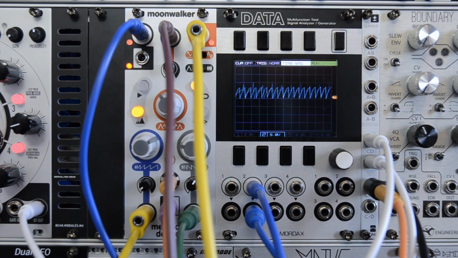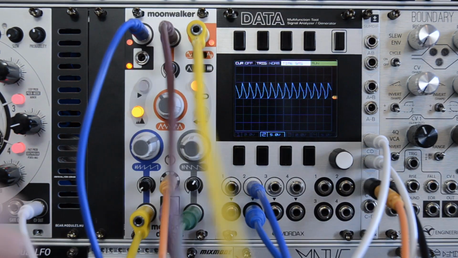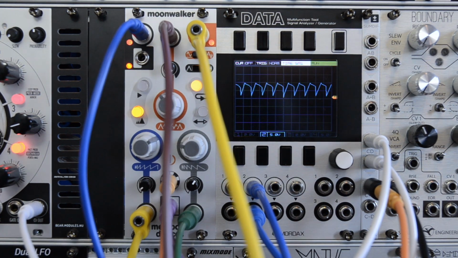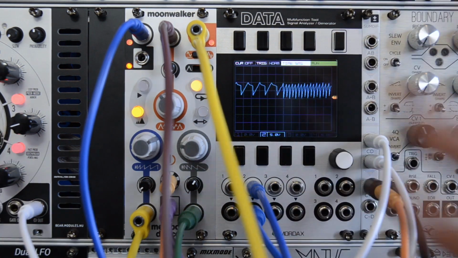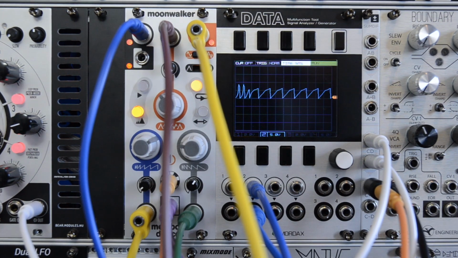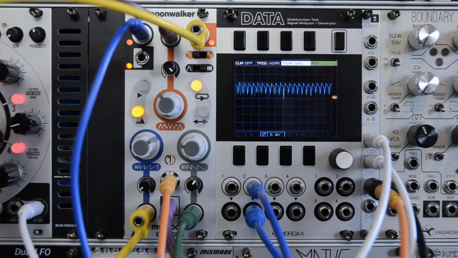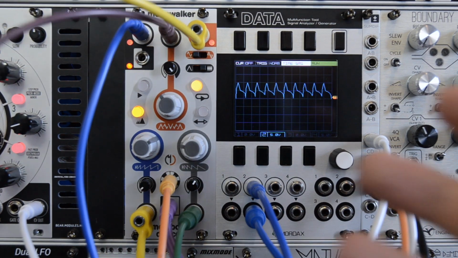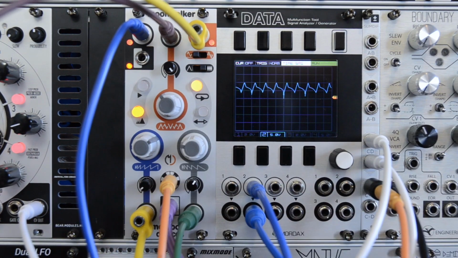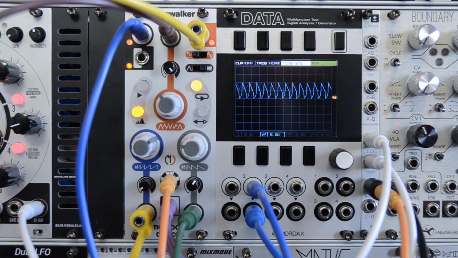And this is going to be it for this video about Moonwalker by Metabolic Devices. The build quality of Moonwalker is really good. It's an aluminum panel. The knobs and the buttons all feel really good. The torque on the knobs is really fluid. There's a little bit of wobble, just like on the Make Noise knobs, like Maths, for example. In general, I'm really impressed with the quality of Moonwalker.